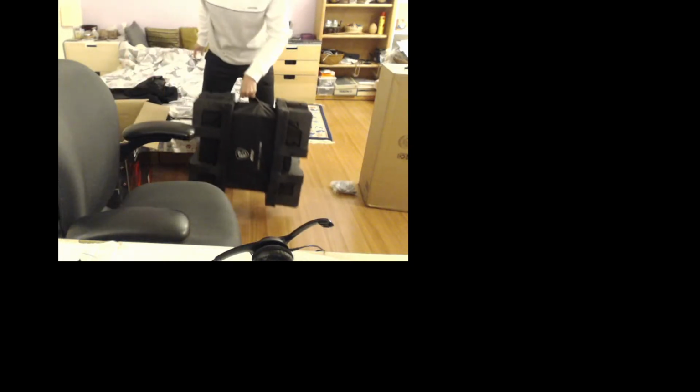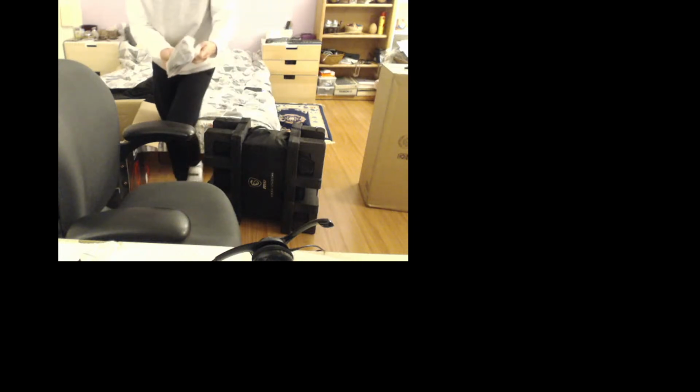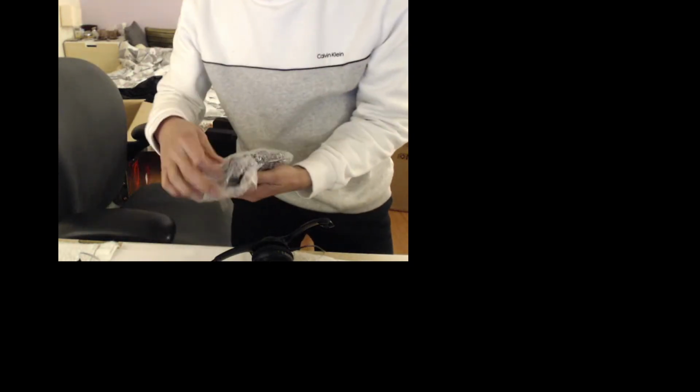Heavy. Mouse. They included a mouse, a stupid gaming mouse.